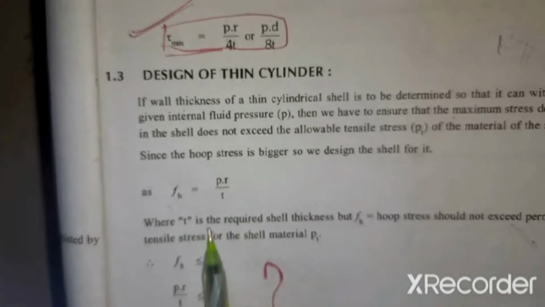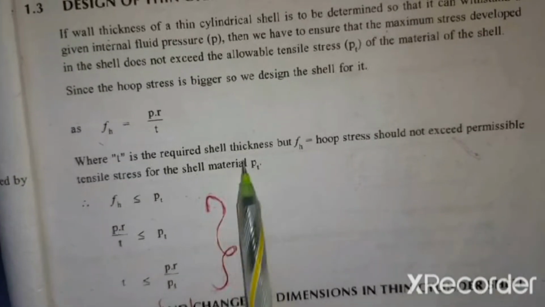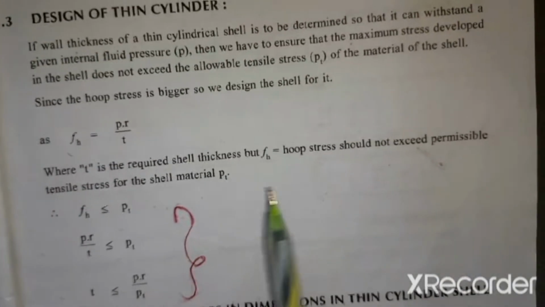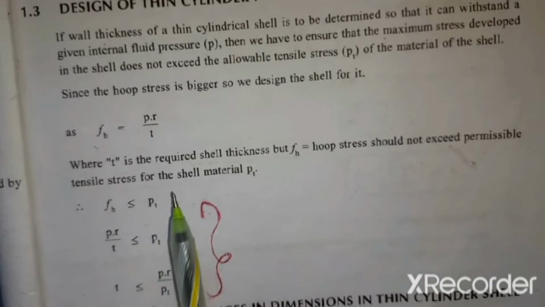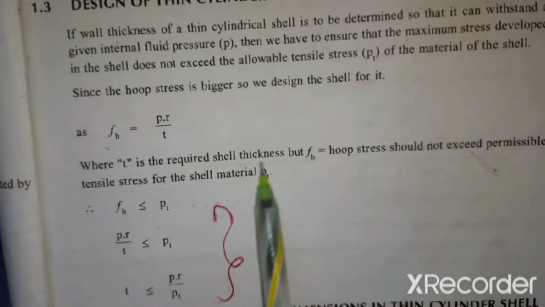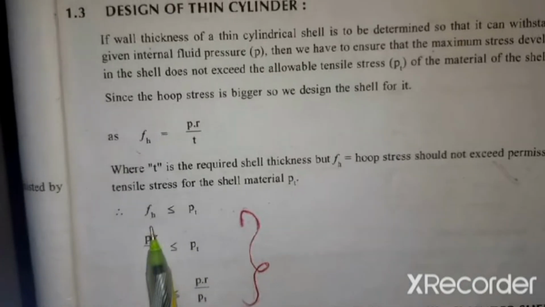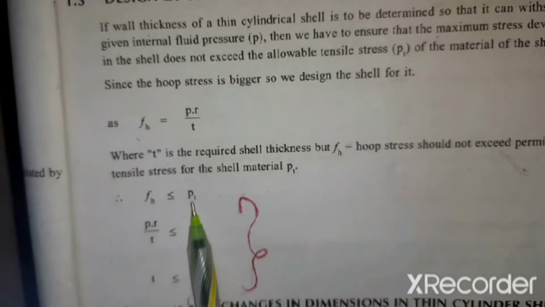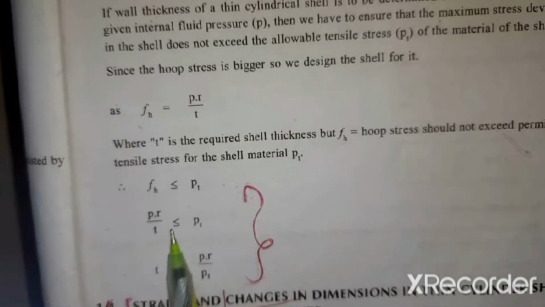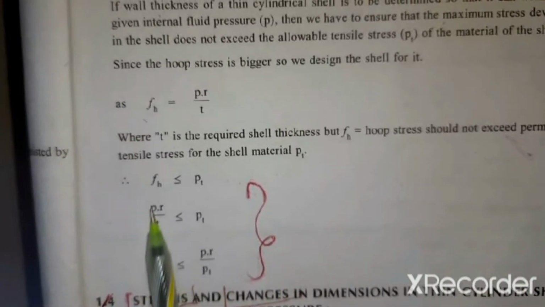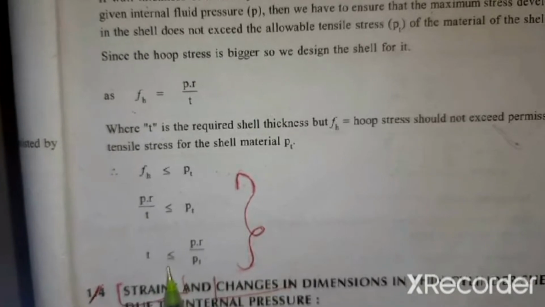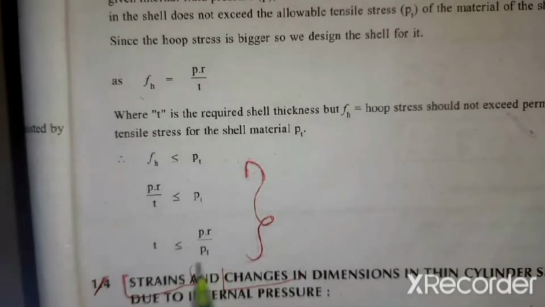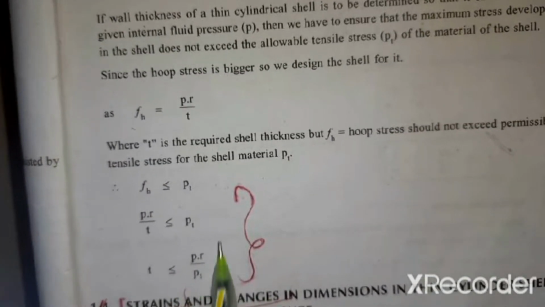As hoop stress equals PR by T, where T is the required shell thickness, FH, the hoop stress, should not exceed the permissible tensile stress for the shell material PT. Here PT is the permissible tensile stress, FH is the hoop stress. Here we compare: hoop stress is less than or equal to permissible stress. Hoop stress formula PR by T is less than or equal to permissible stress PT. So T is less than or equal to PR by PT. This is the thickness we design for the thin cylinder. Design of thin cylinder: T is less than or equal to PR by PT.